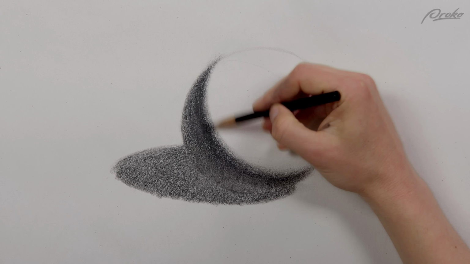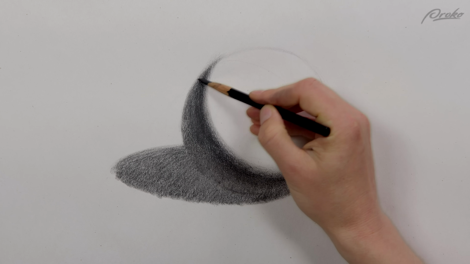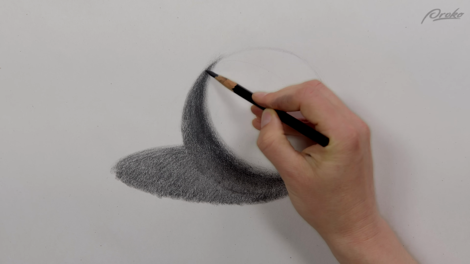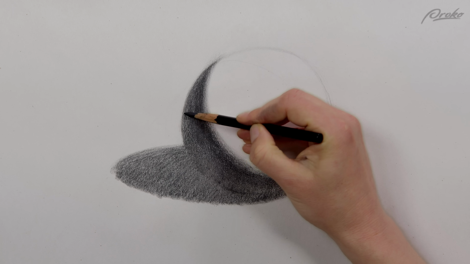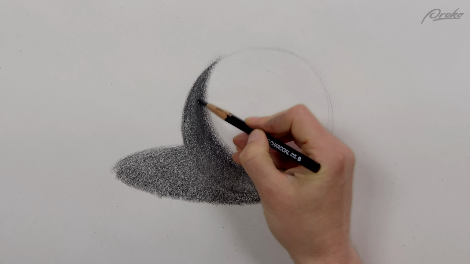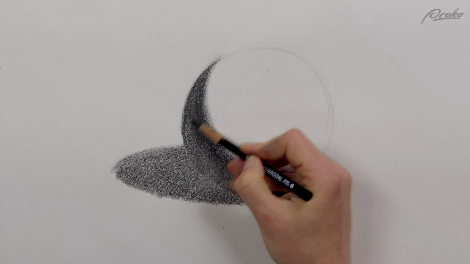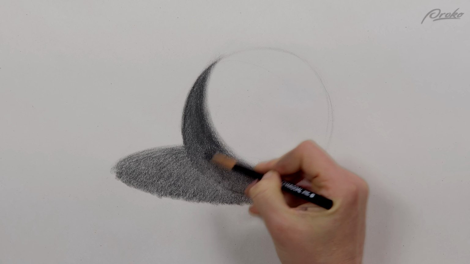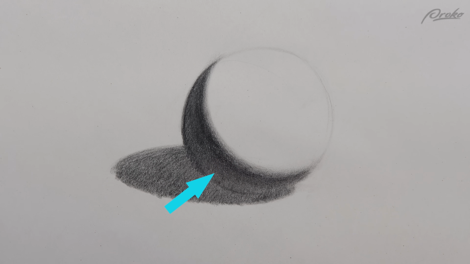So instead of erasing out those reflected lights, I'm gonna darken the core shadow, usually near the terminator. It's the darkest part of the form shadow, but don't make it pure black. The occlusion shadow under the ball where it touches is darker. So by darkening the core shadow, you inadvertently create reflected light. But what is this core shadow? Why is it darker there? Well, it's actually pretty simple.